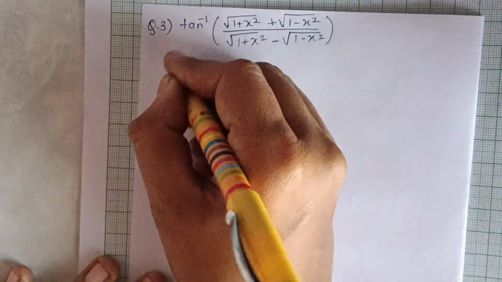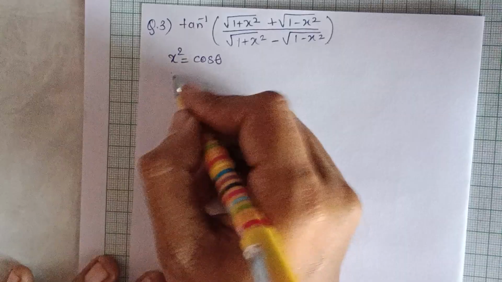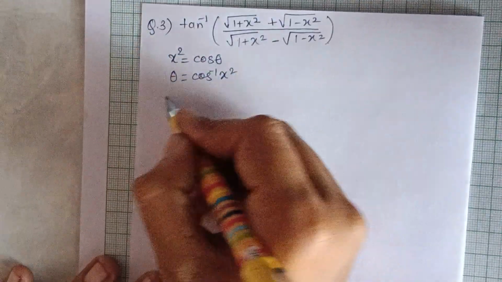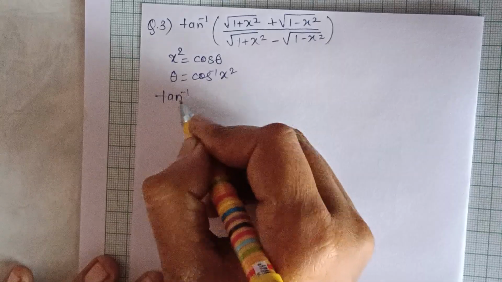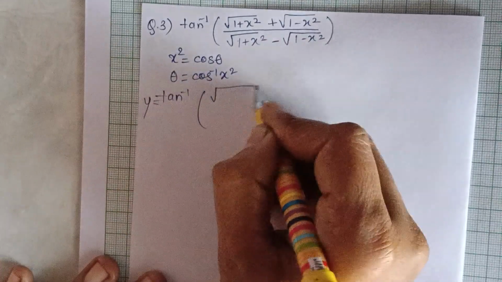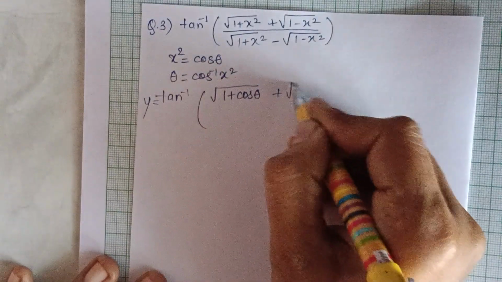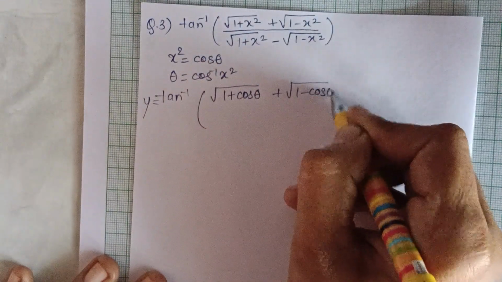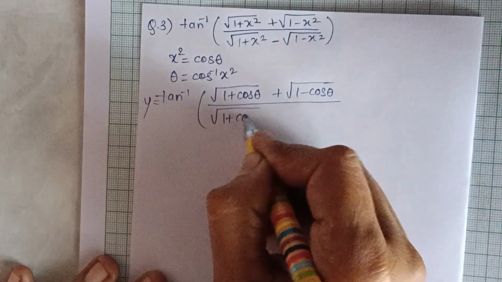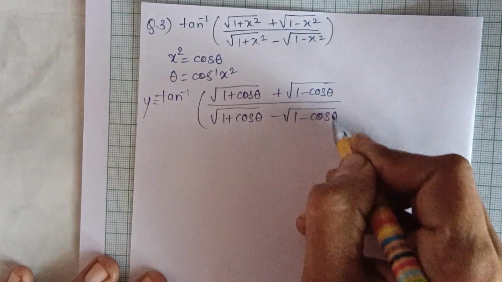Okay, so x square is cos theta. So theta is cos inverse of x square. Okay, so tan inverse, this is our y, root of 1 plus cos theta plus root of 1 minus cos theta, upon root of 1 plus cos theta minus root of 1 minus cos theta.